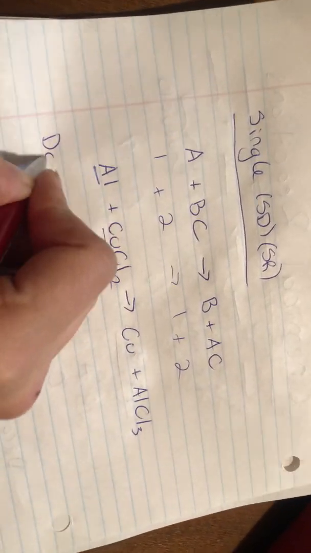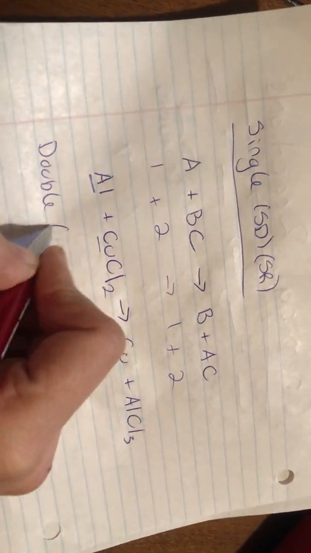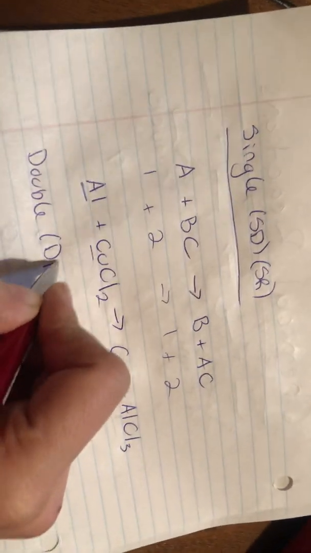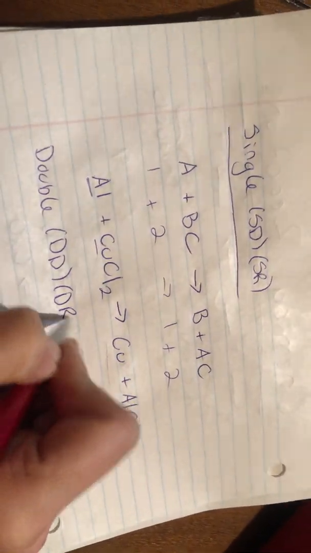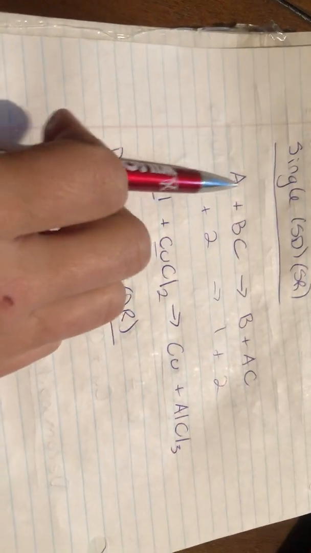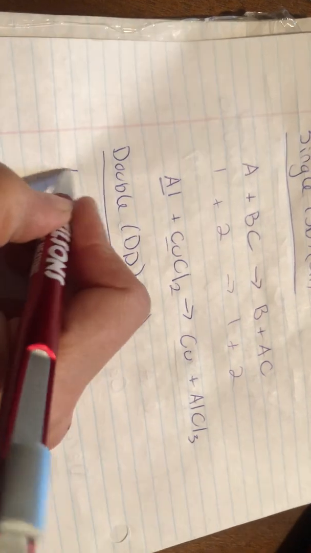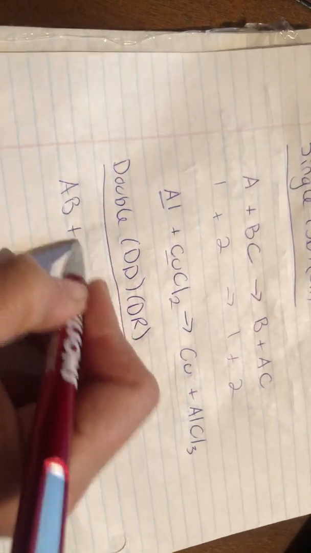Double displacement. Sometimes I might just write double, DD, or DR. So double displacement or double replacement. It's going to have a compound and a compound. So instead of a single element, it's going to be a compound and another compound. So AB plus CD. None of those are going to be singles.